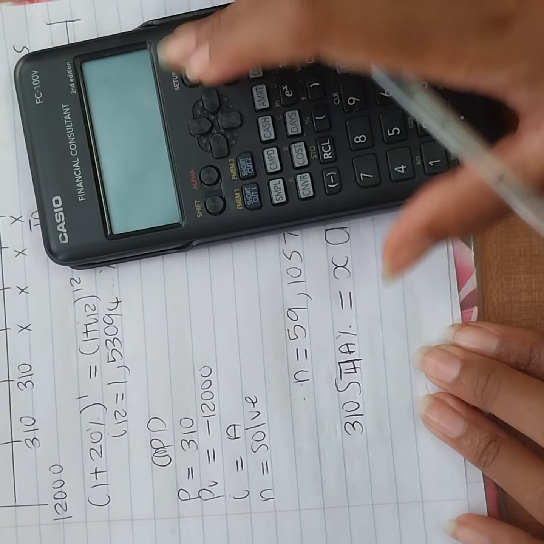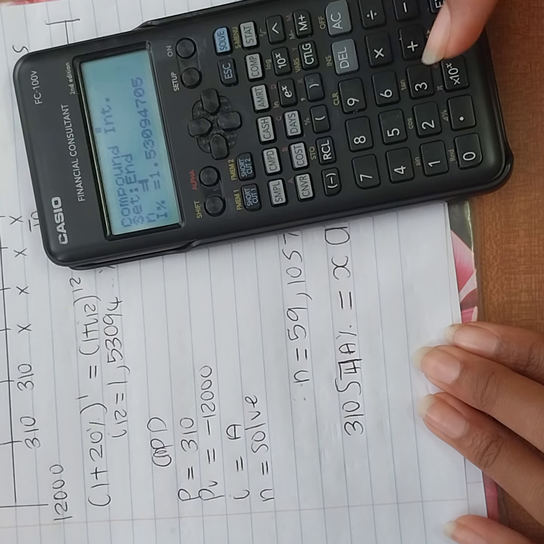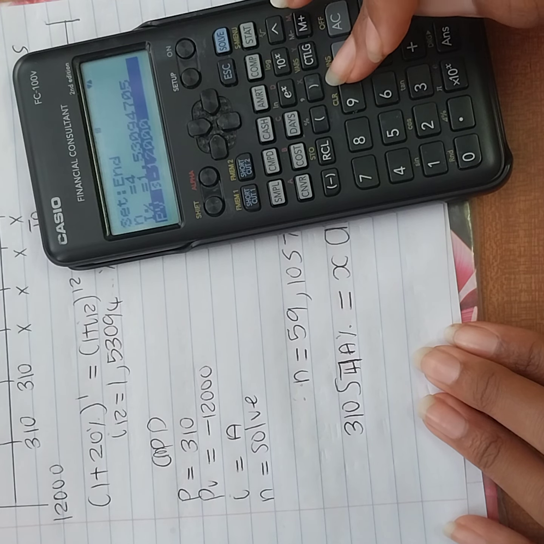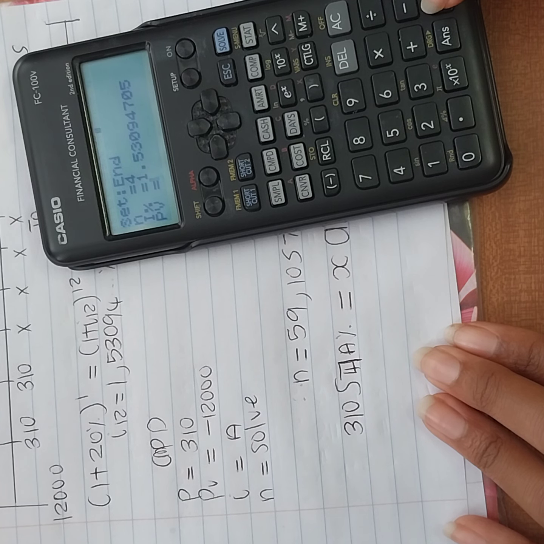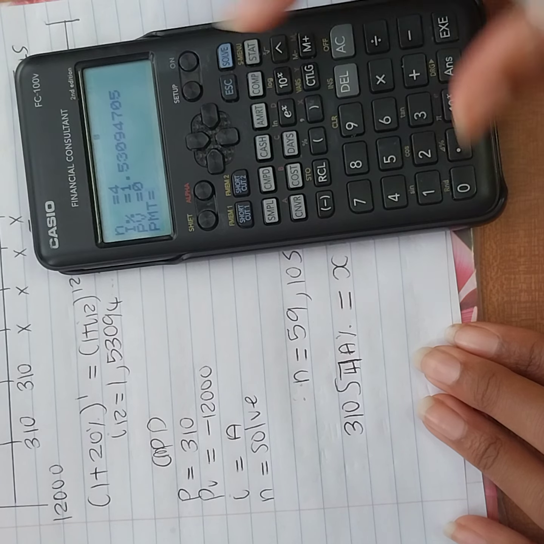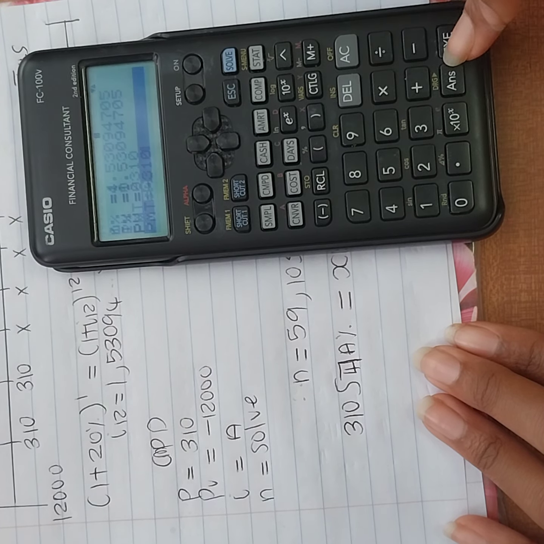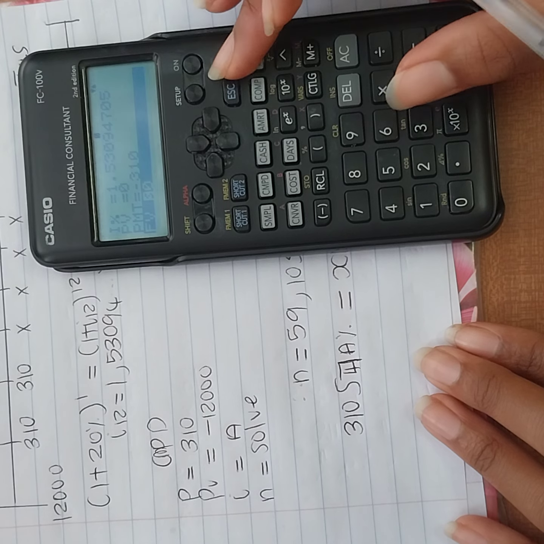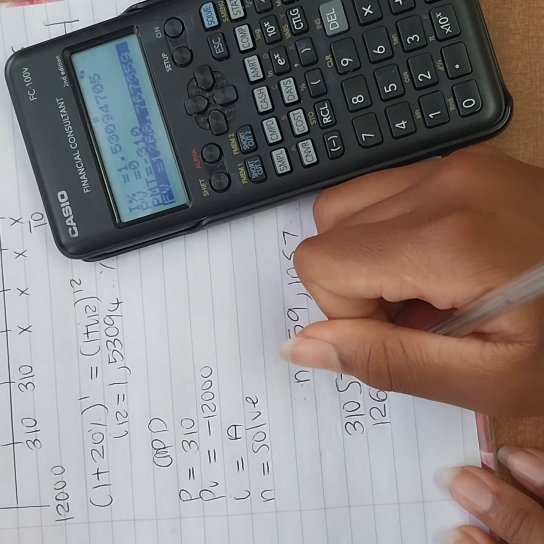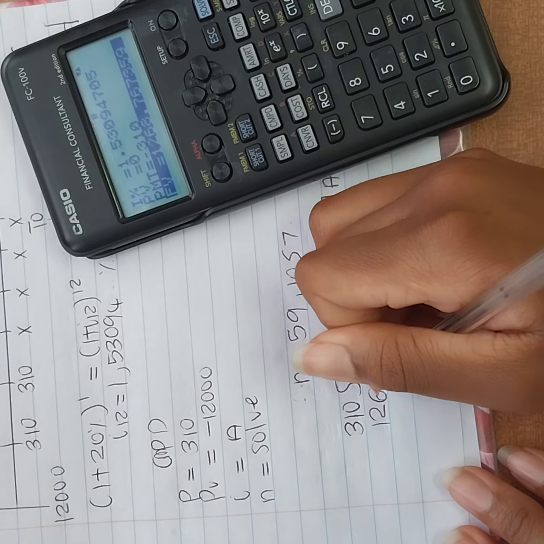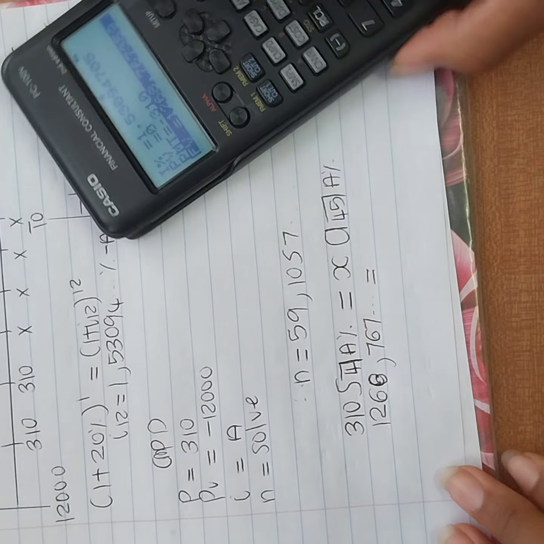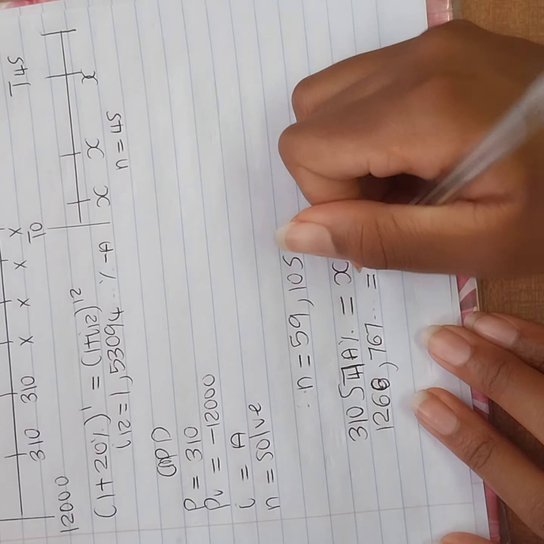Let's do just that. So CMPD, I have 4. My I is still the same thing. My present value is 0. PT is 310. And I'm looking for the future value of these payments. And I get 1,266.767, and so on. And in this side I have X.